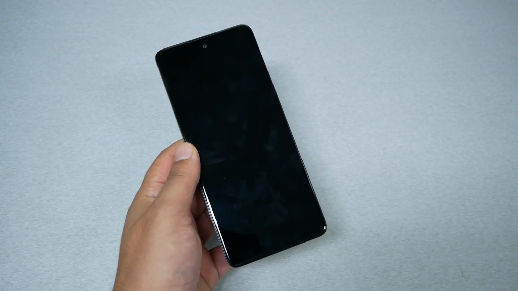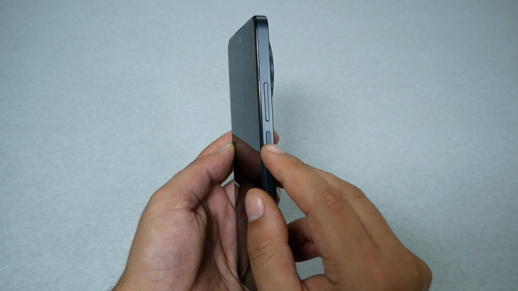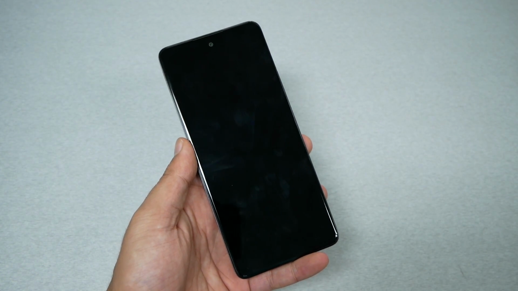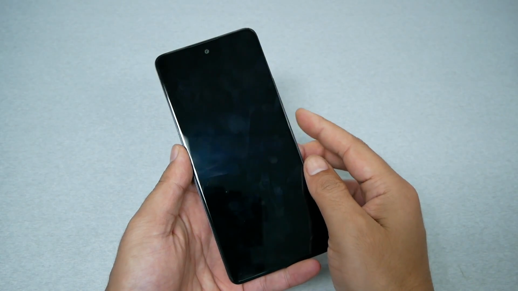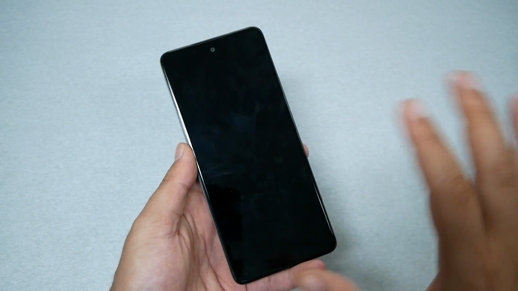Now once the phone is completely off, here's what I need from you. You need to press the power key, which is this key, and the volume up together. Once you feel the phone vibrate, immediately release your finger from the power and keep holding the volume up, and the phone automatically will take you to the recovery menu.